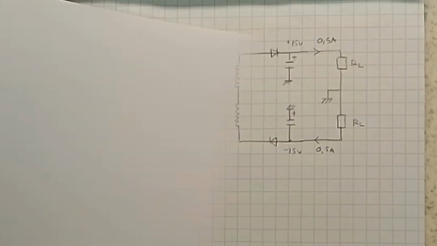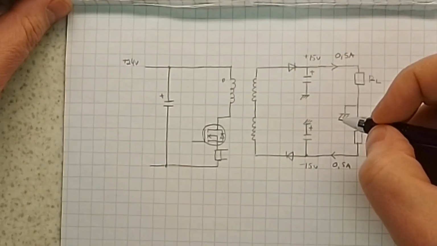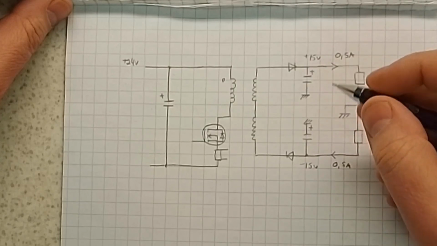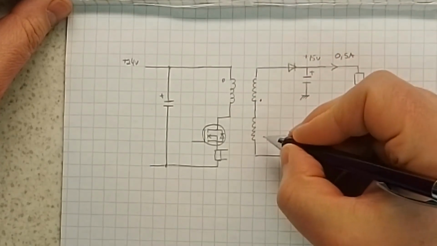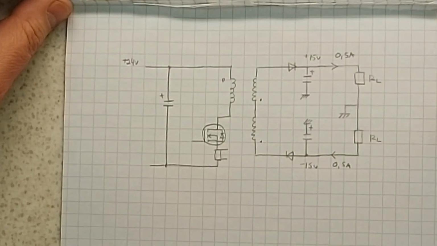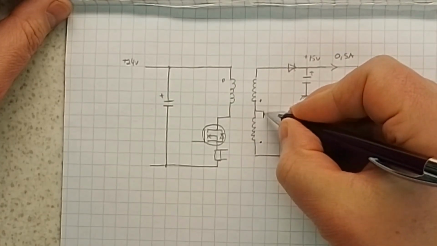In this episode we study small flyback converter waveforms. Simple basic flyback converter, and the schematic is like this one.